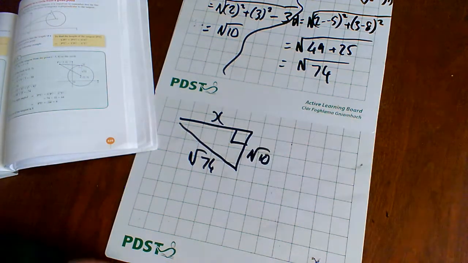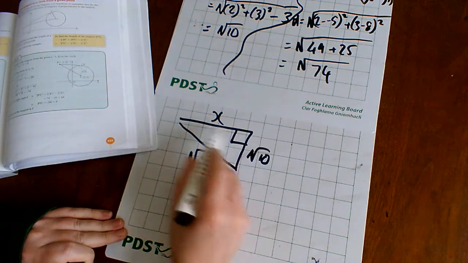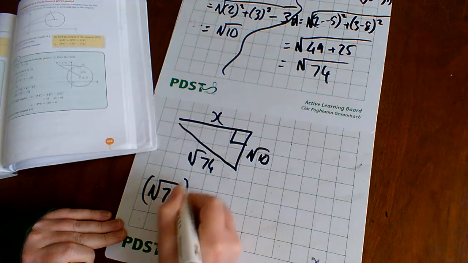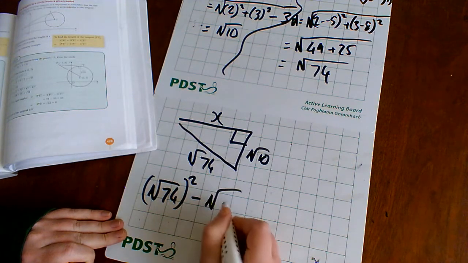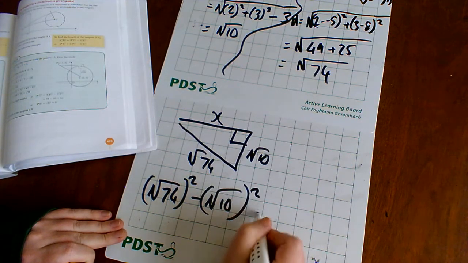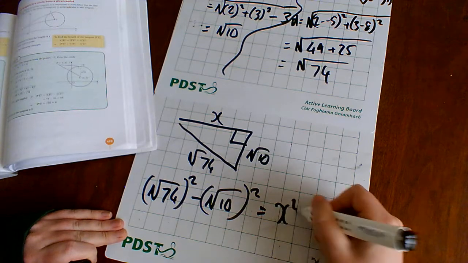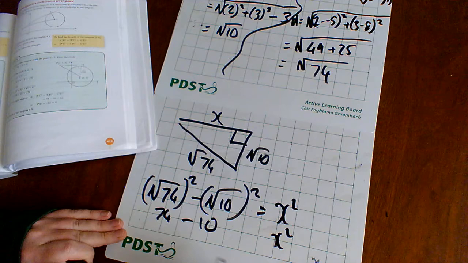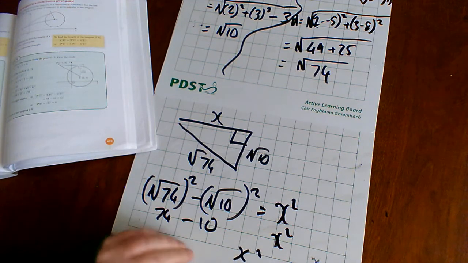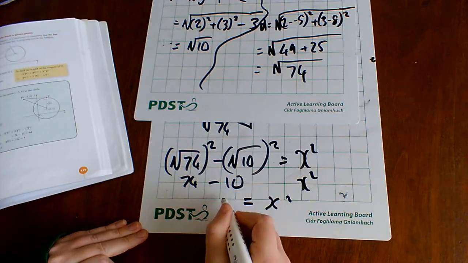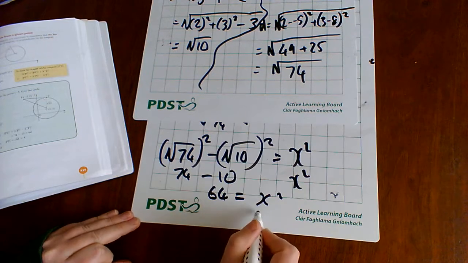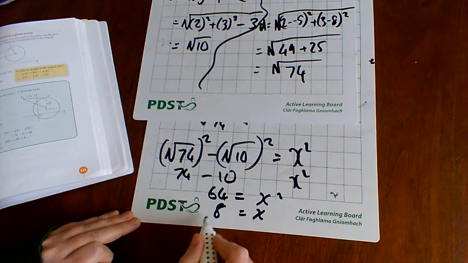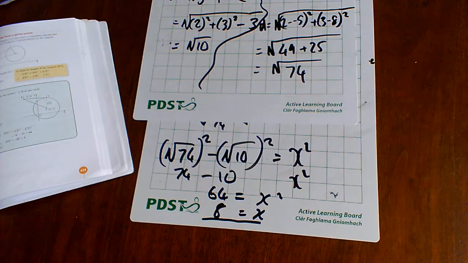So it's simply Pythagoras. And we're not looking for the longer side, we're looking for one of the shorter sides. So square root 74 squared minus square root 10 squared equals x squared. So x squared is equal to 74 minus 10. x squared is equal to 64. So x is equal to plus or minus 8, but it's 8 because it's a length. So the length is 8.